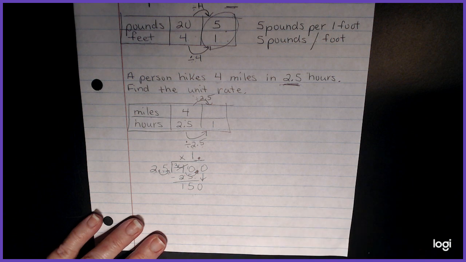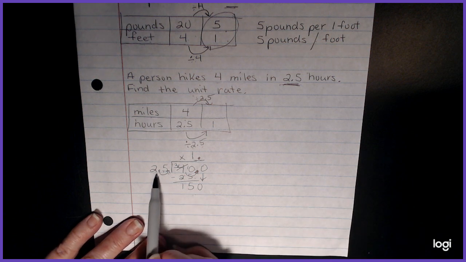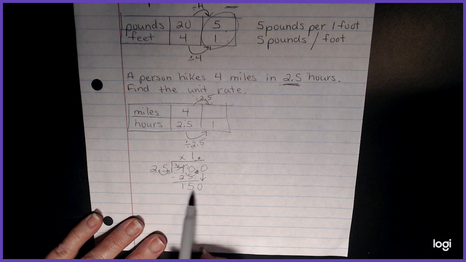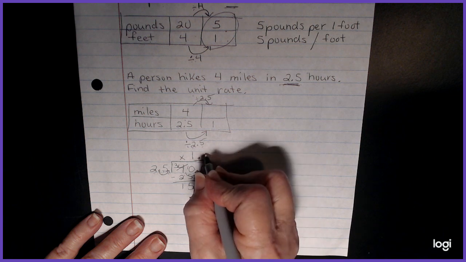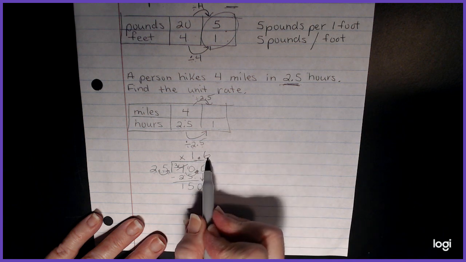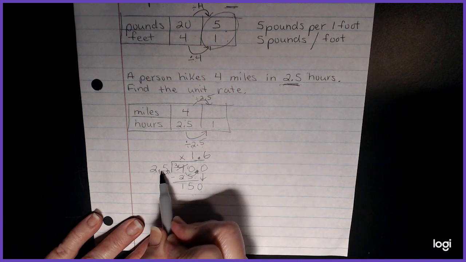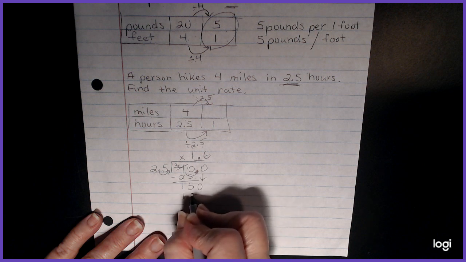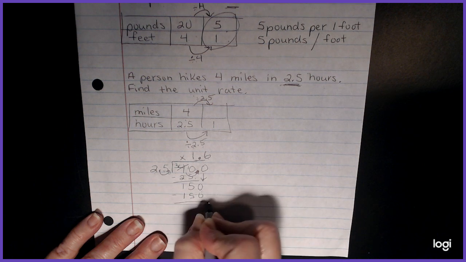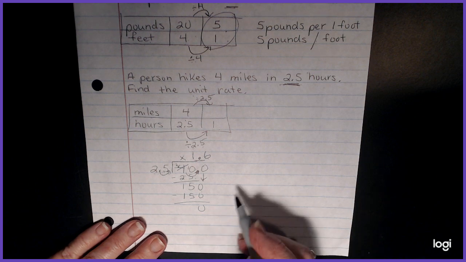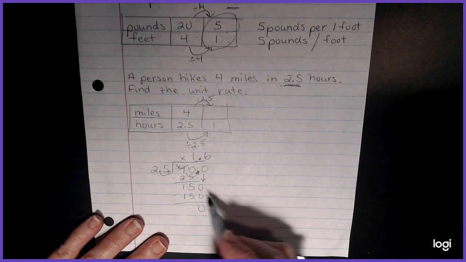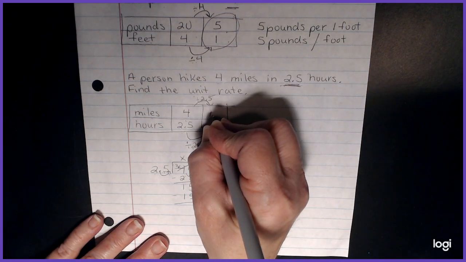How many times does 25 go into 150? Well, I think of this as quarters, and how many quarters, 25 cents, go into $1.50? 6. So let's put a 6 up here, because 6 times 25 actually happens to be 150. So we just solved some long division here, and we found out that the answer up here is 1 6/10.